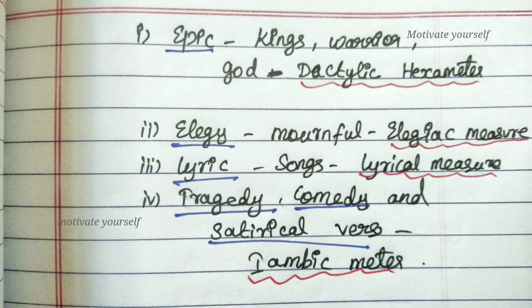First, epic, king, warrior, god, dactylic hexameter. Second, elegy, mournful, elegiac measure. Third, lyric, songs, lyrical measure. Fourth, tragedy, comedy and satirical verse, iambic meter.